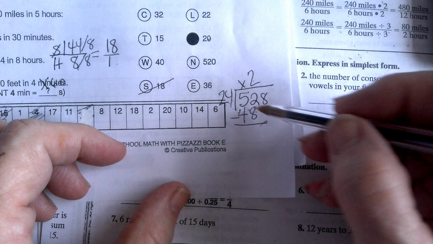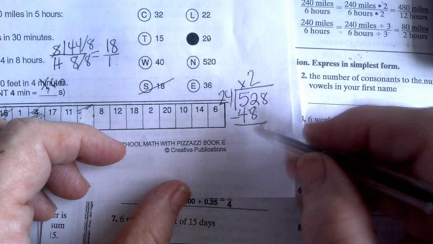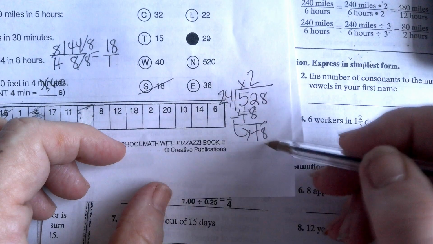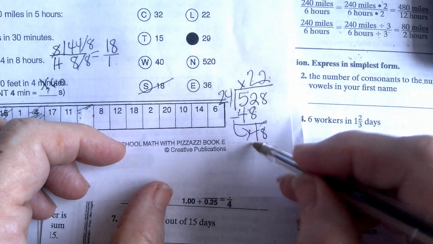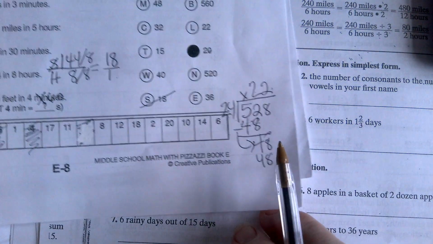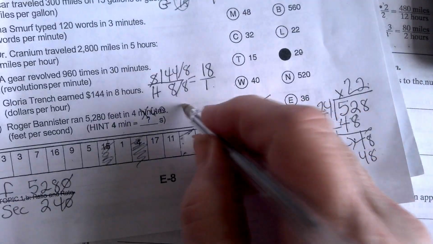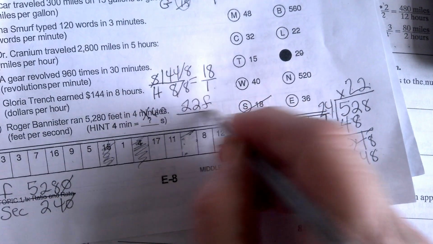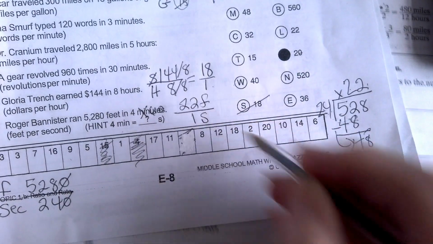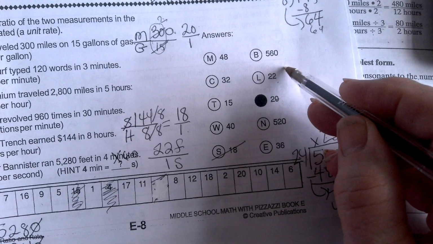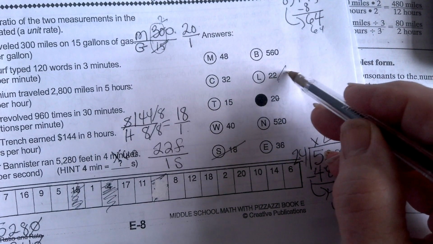So this is going to be 52 minus 4. And bring that down, that's 8. And you're right, 24 goes with that 2 times. 2 times that is 48. So the answer here is he can go 22 feet per every 1 second. They should have had the correct answer, 22 feet per second.